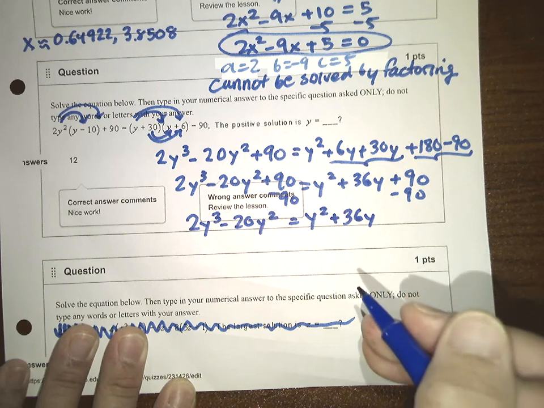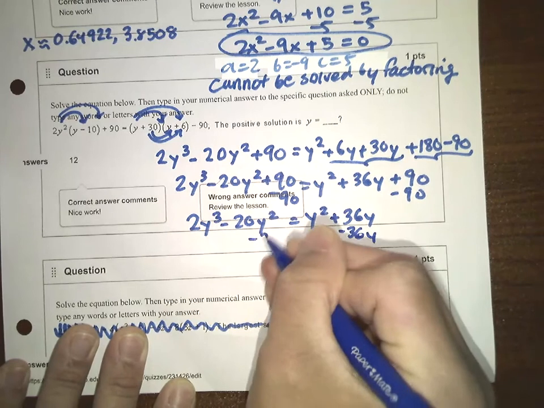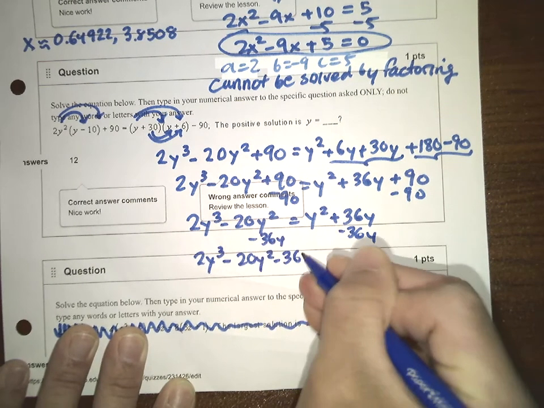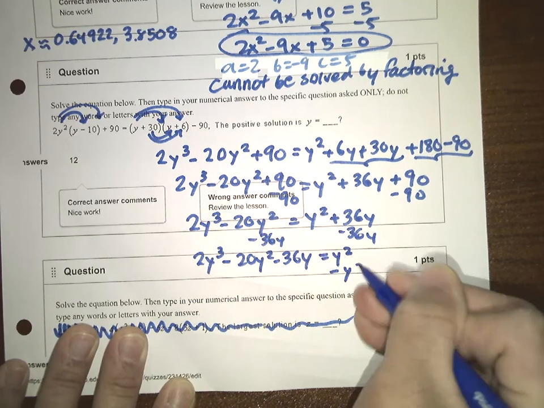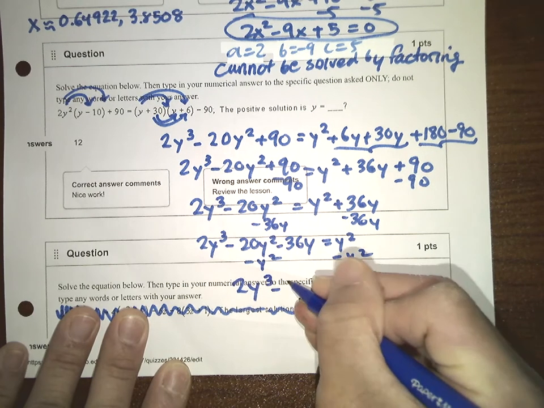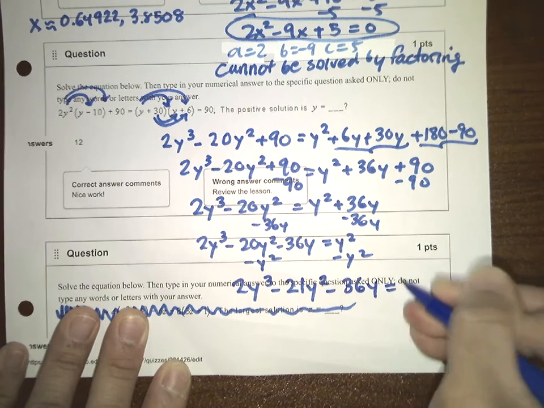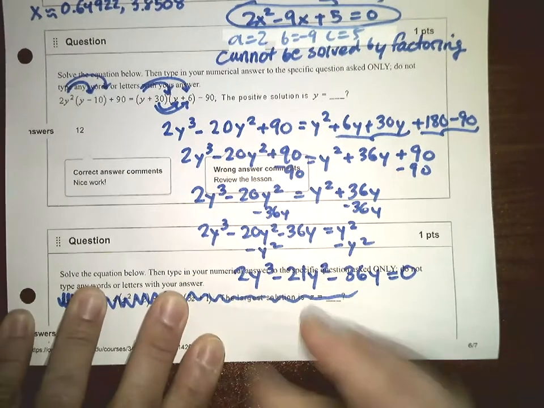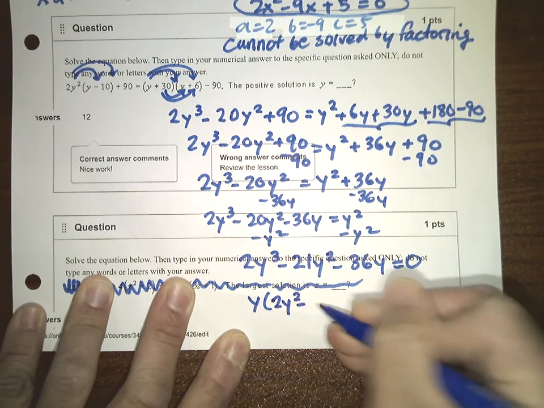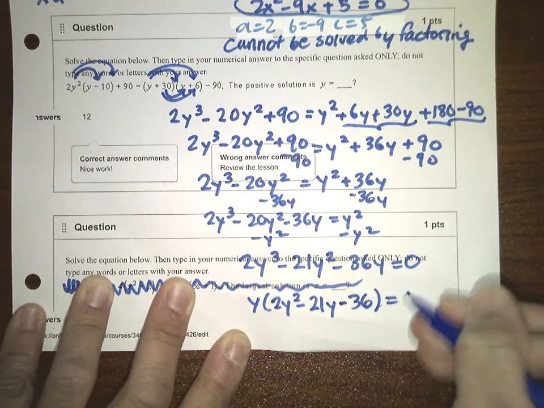Then I will go ahead and subtract the 36y from each side. So I have 2y to the third minus 20y squared minus 36y is equal to y squared. Then subtract the y squared from each side. So I'm left with 2y to the third minus 21y squared minus 36y is equal to 0. Then I see that there's a GCF of y, so I'll factor out y. So y times 2y squared minus 21y minus 36 is equal to 0.